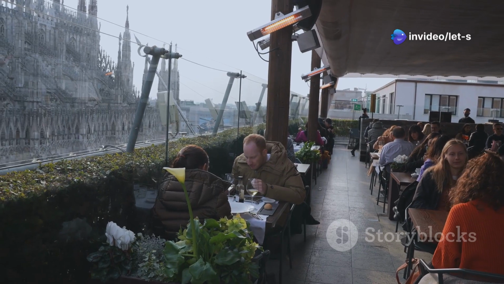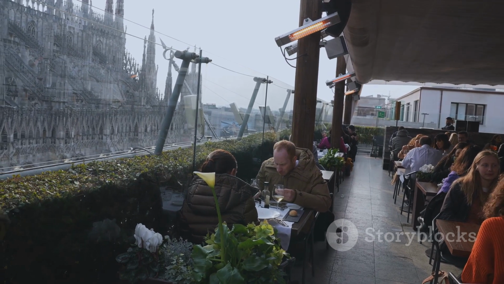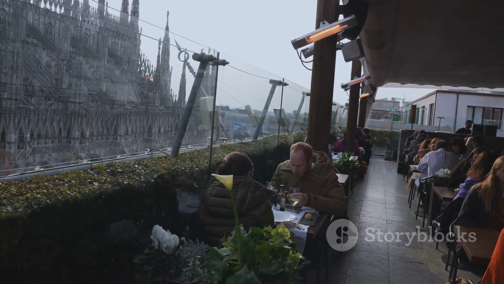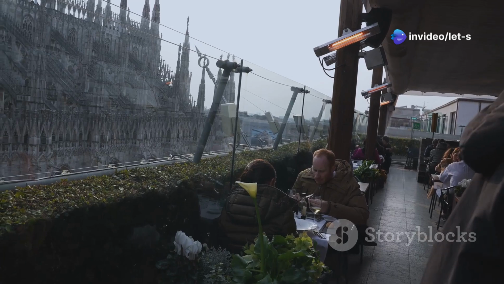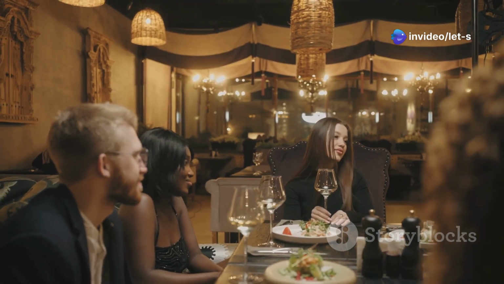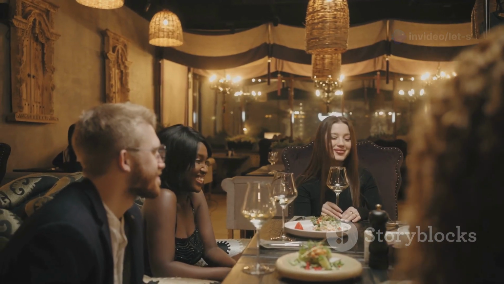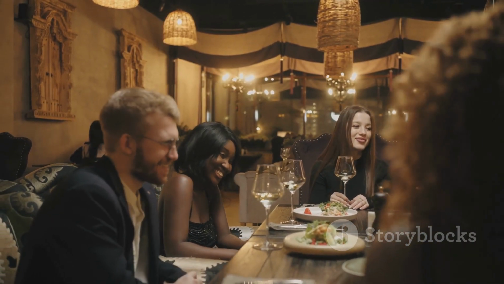For places, we use the relative pronoun where. For example, the restaurant where we had dinner was fantastic. The clause where we had dinner specifies the restaurant, making the sentence clear and specific. Another example is, the city where I grew up is beautiful. This clause helps us understand exactly which city is being referred to, providing essential context.